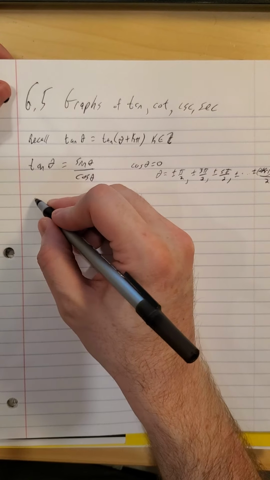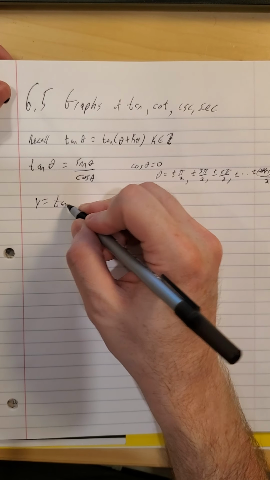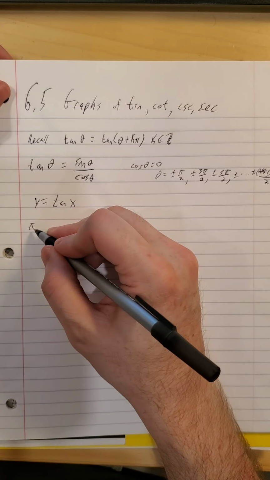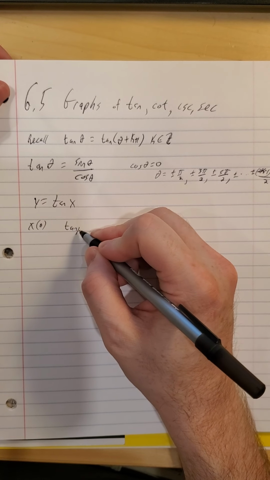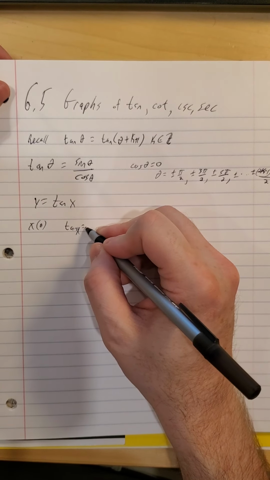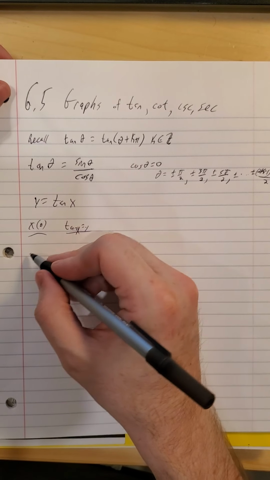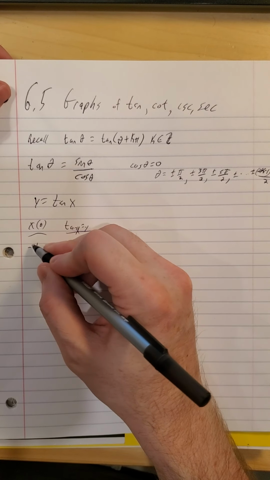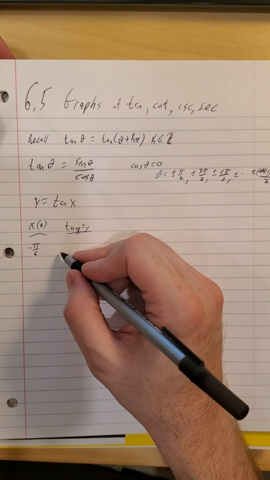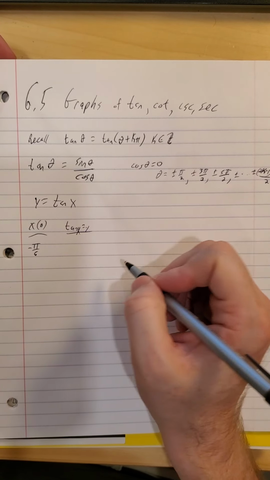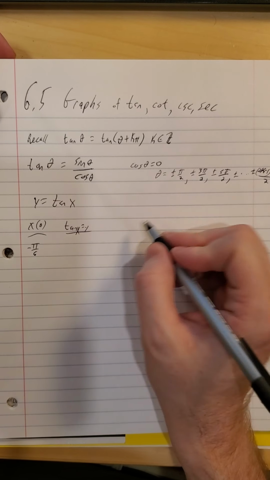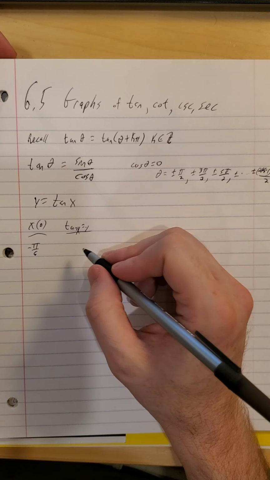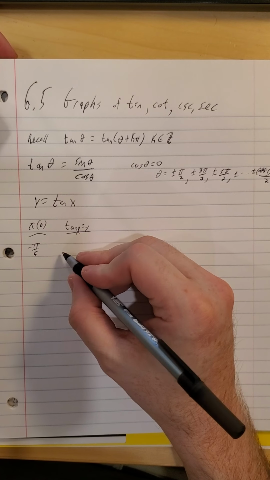Now let's let y equal tangent of x. So x is sort of acting like our theta used to act, and tangent of x is our y value. So we'll start at negative pi over 6, since we know negative pi over 2 is already undefined.